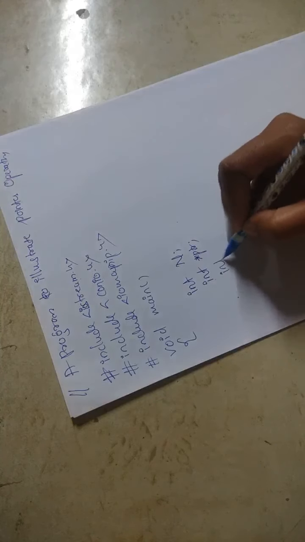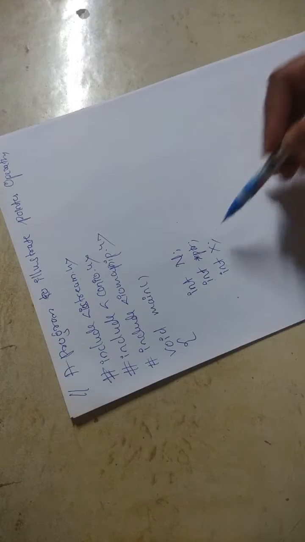Now I need one more variable to know the usage of the operators. So I'll make it int x. What all we had declared? We had declared three variables: n, x, and ptr, which is a pointer variable. Here n and x are the normal variables which will act like operands with the operators like the address of operator and pointer operator.